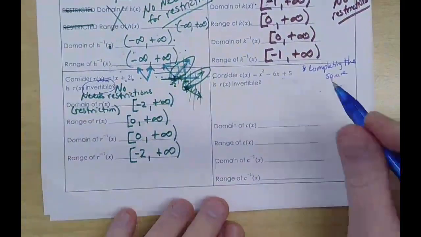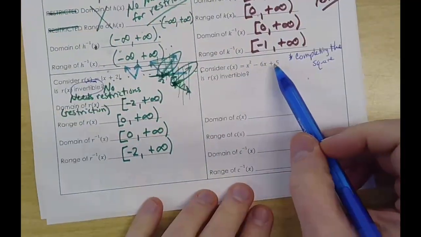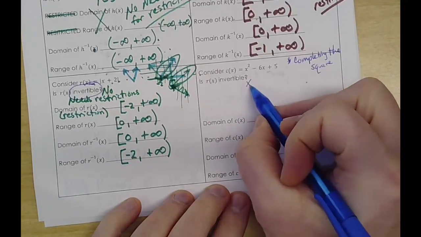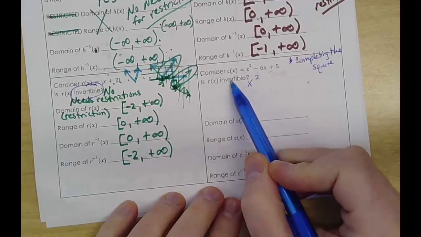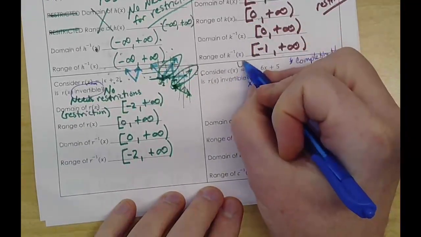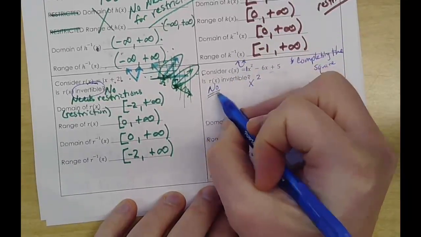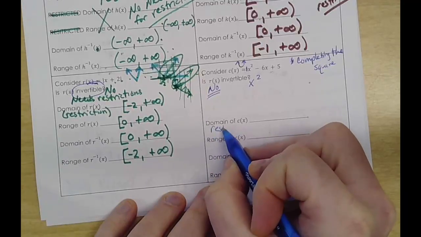All right, so let me go back. So I got x squared minus 6x plus 5. You move the 5 over. Oh, first of all, is it invertible? Because it's a parabola shape and it's right side up, because the one in front is positive, the answer is no. So it's going to need restrictions.